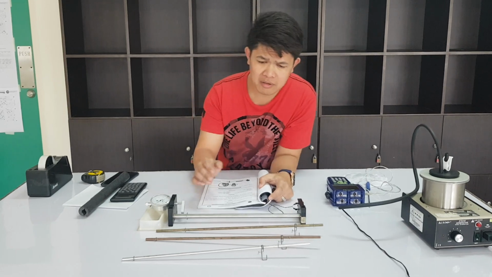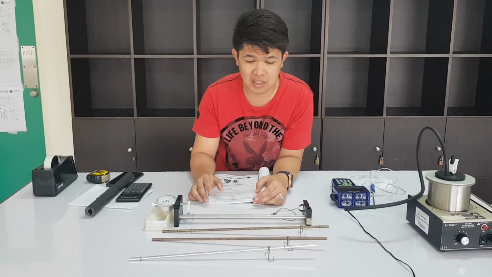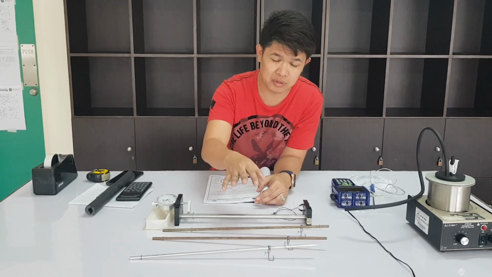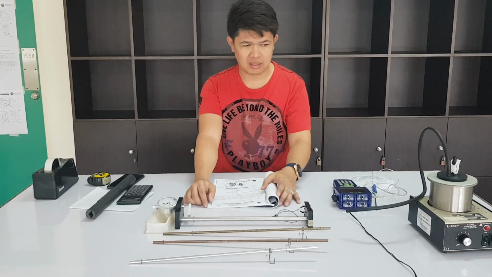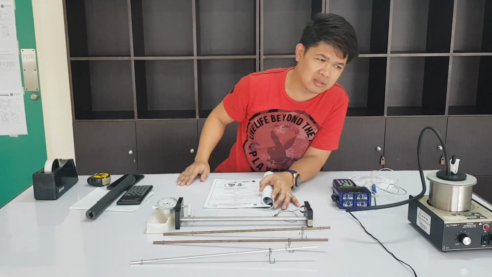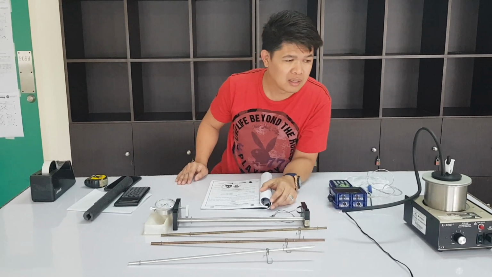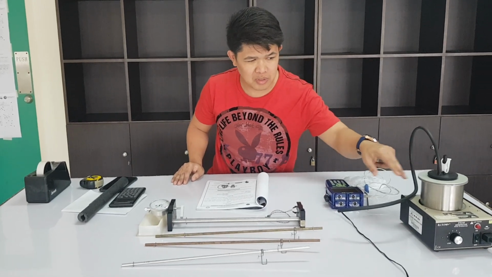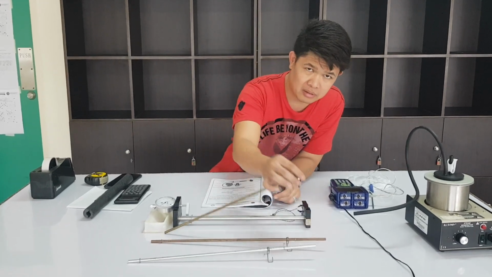I have here 3 rods, but what I will demo now is just one rod, because you will be doing the same process for the 2 remaining rods. We will be using this setup. This is called the steam generator. The steam generator has water inside, and attached to it is a rubber tubing. The rubber tubing will be attached here.